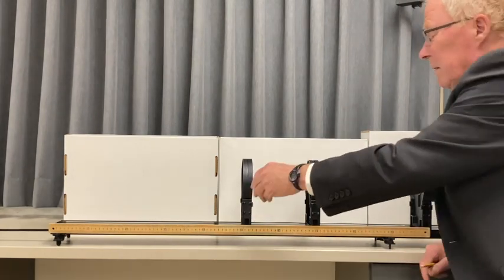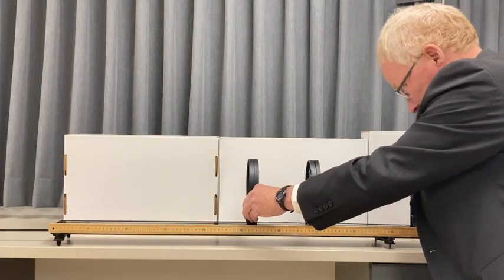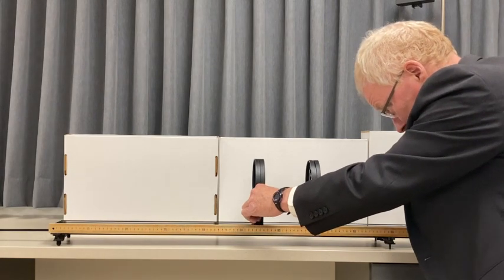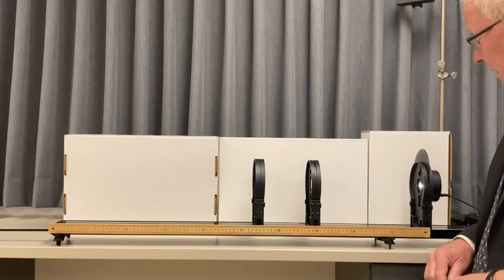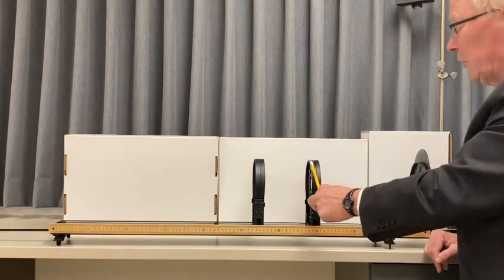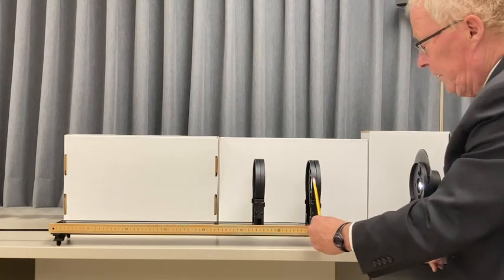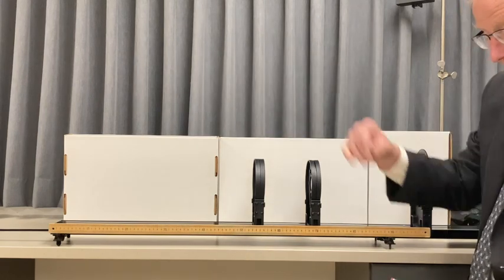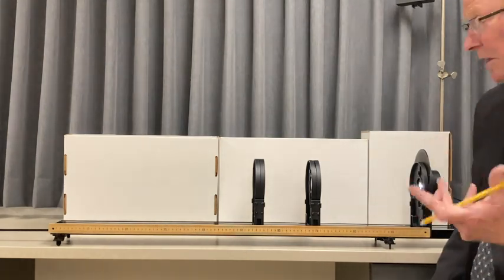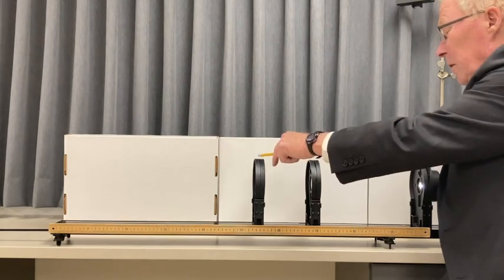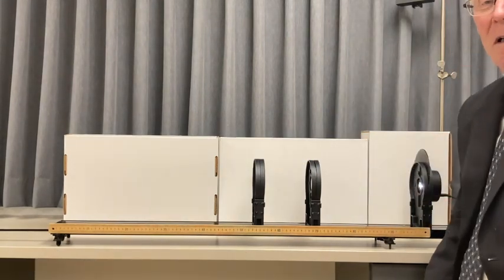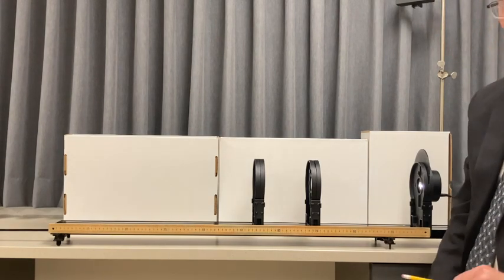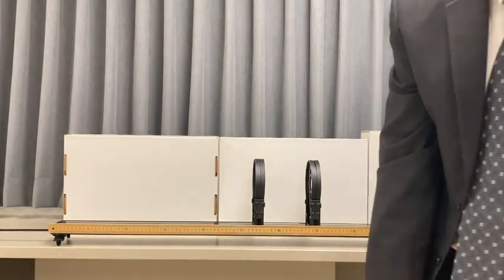So P is 30. And in this case, P is 30, Q is at the 55. 55 minus 70 is 15. So that's P and that's Q. And then you can look at the magnification and see, should the image be larger or smaller compared to the object? Right? And we'll look at that.